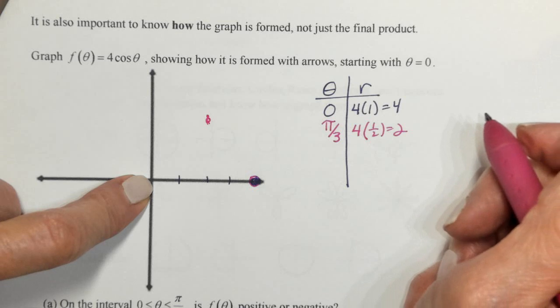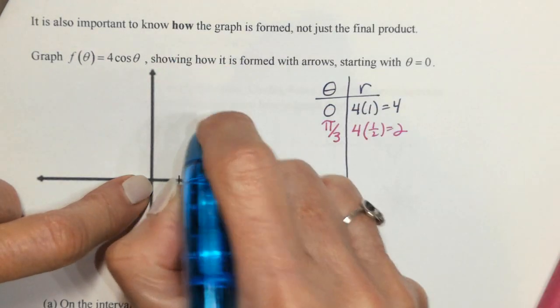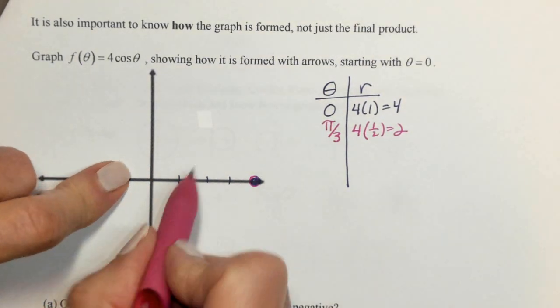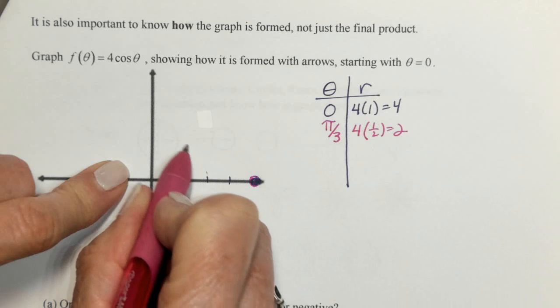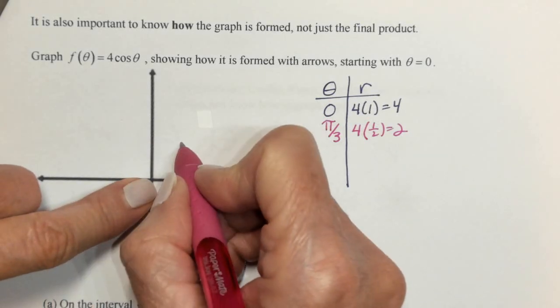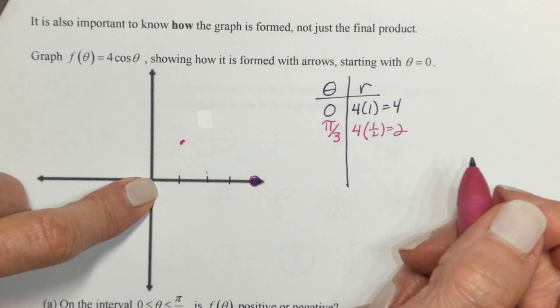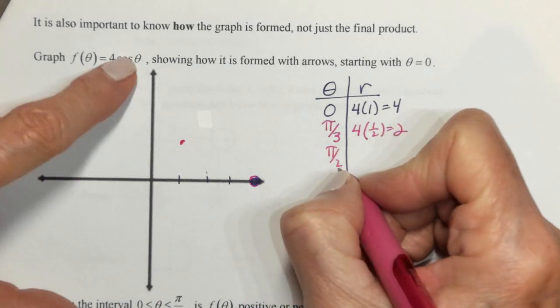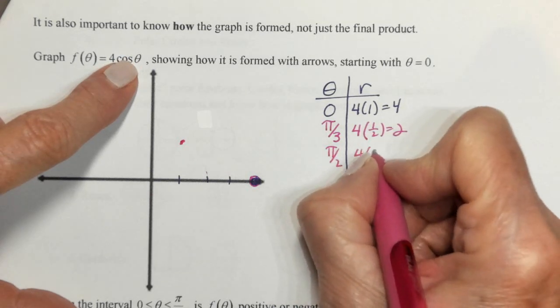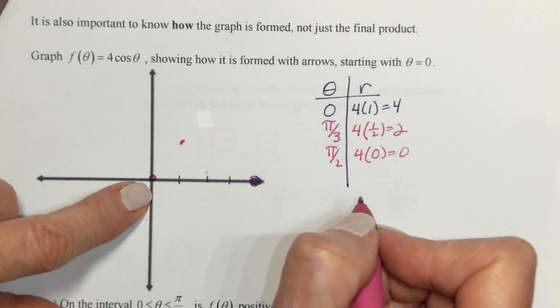Oh, that's not 2, hang on. Think of 2 as being on this circle here. So at pi over 3, 2 would be right there. When theta is pi over 2, we have 4 times 0, which is 0. So at pi over 2, we're at 0.